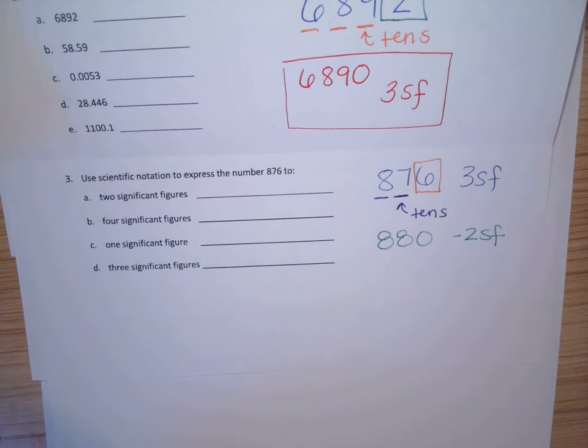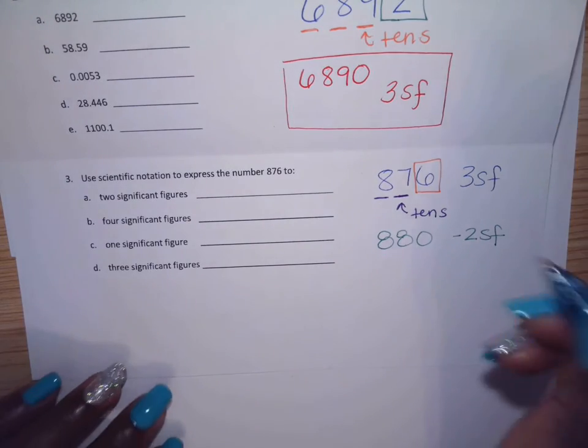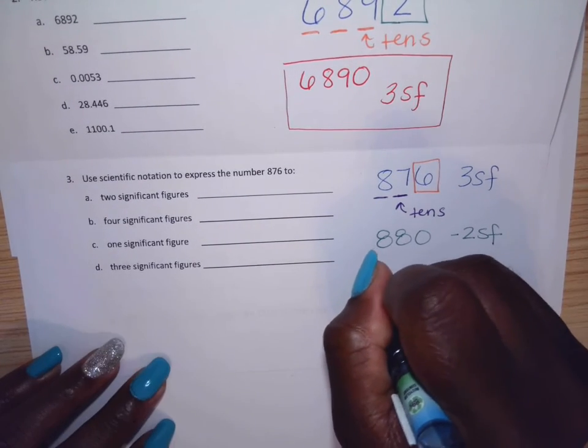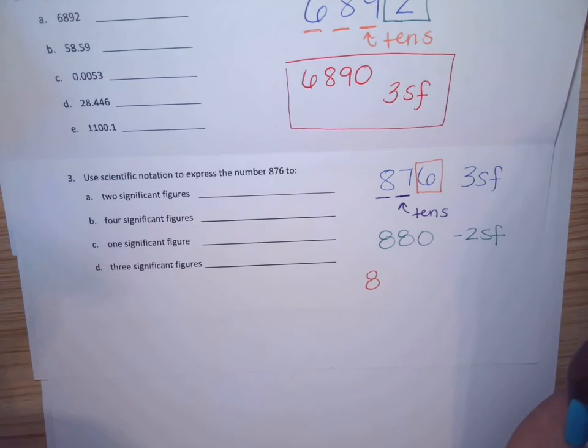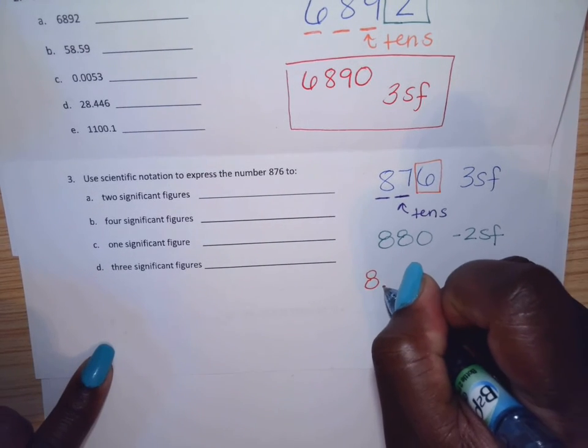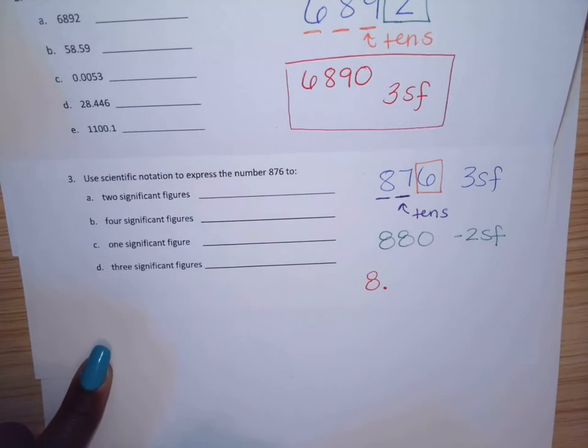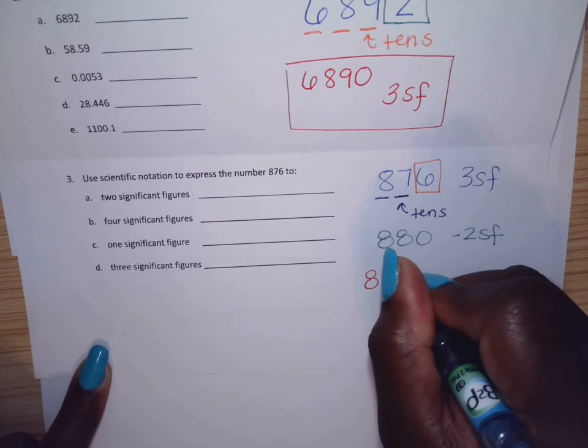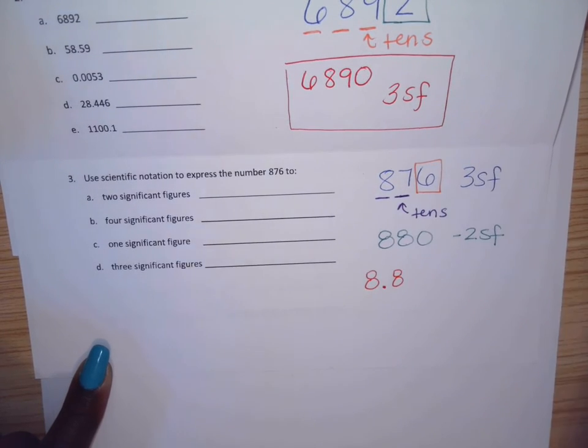In other words, you have a non-zero digit followed by a decimal, and then however many other digits are needed. In this case, our very first non-zero digit is an 8. Because the decimal always goes after the very first digit, we have 8 point something. We only need two significant figures, so we should only show two digits in our coefficient, which will be both of the 8s. So 8.8.